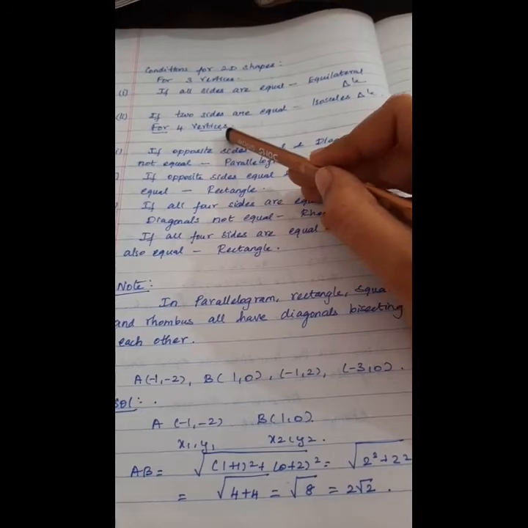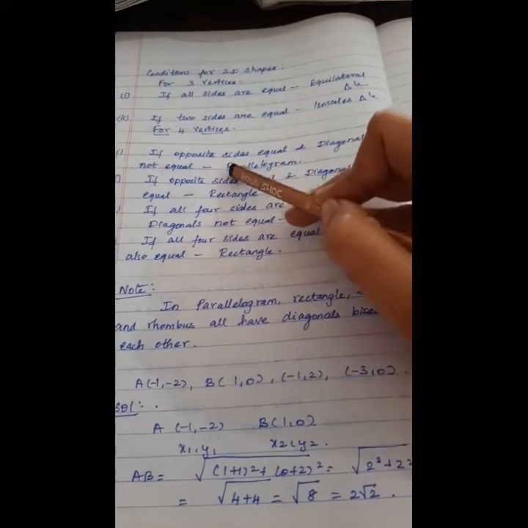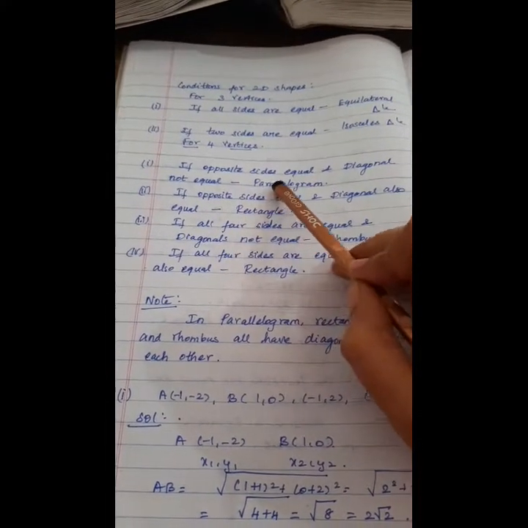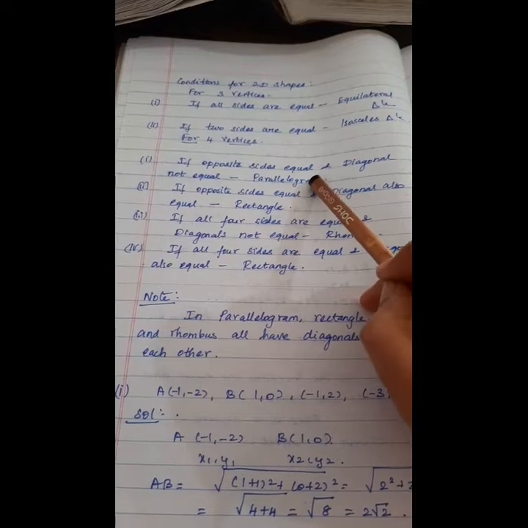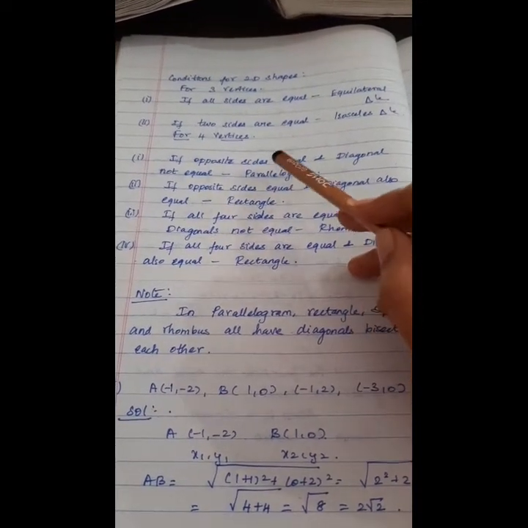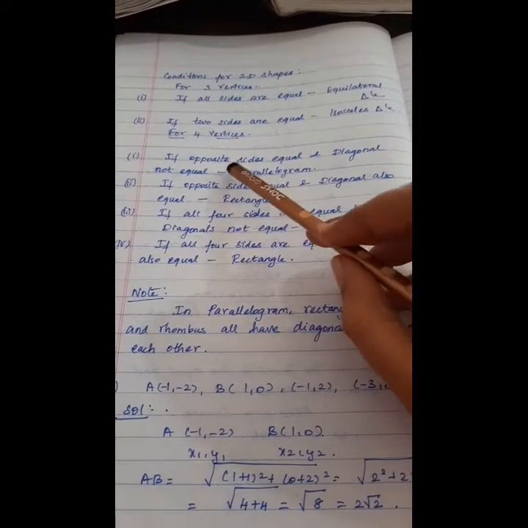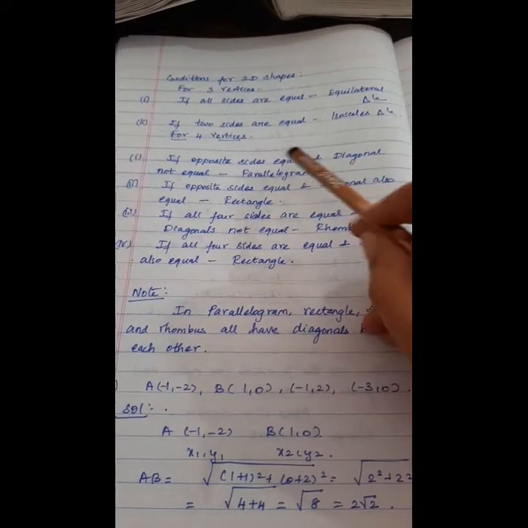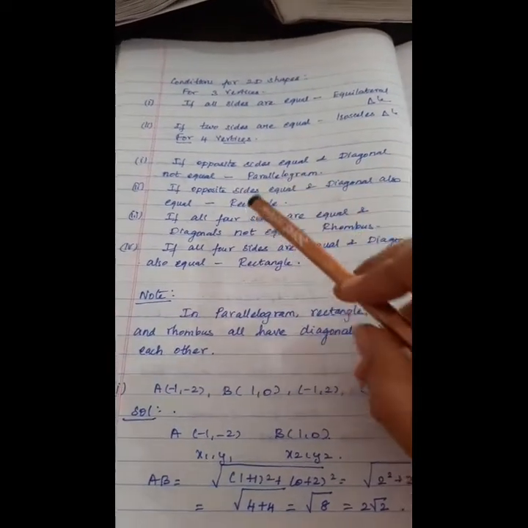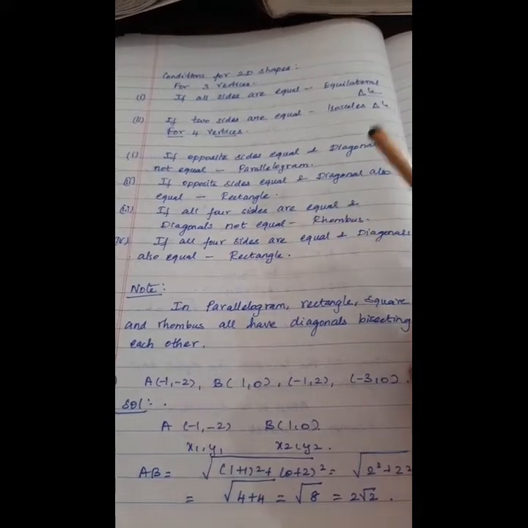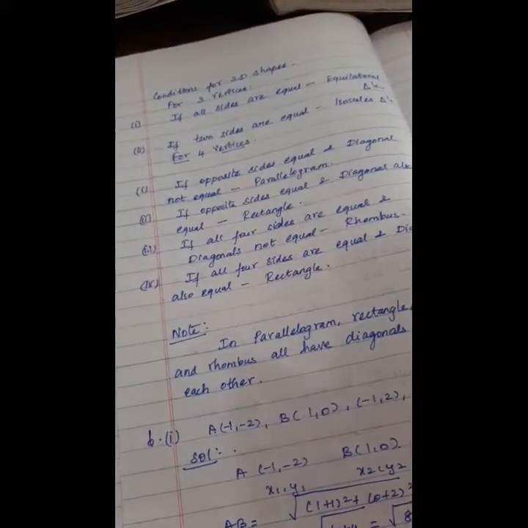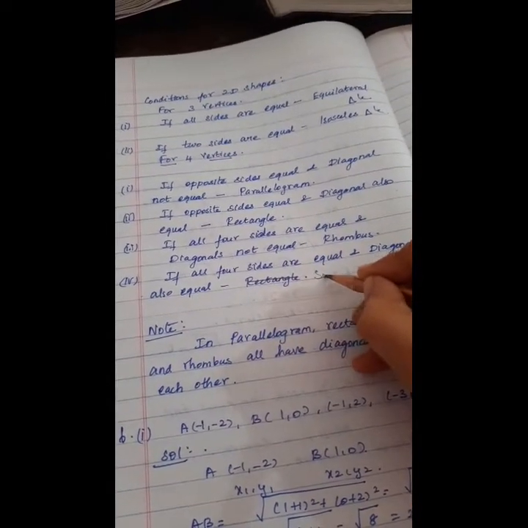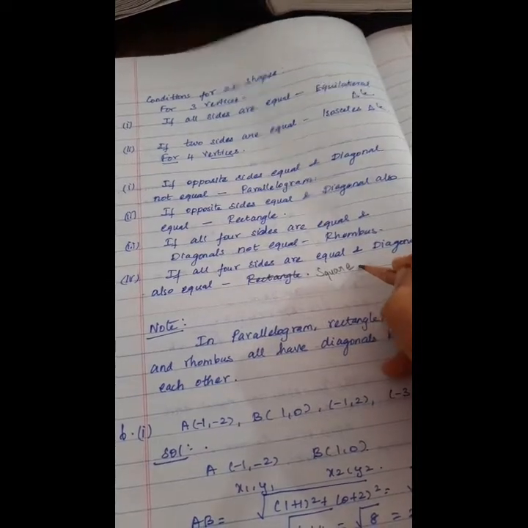When 4 vertices are given in the question, what will you do? You will check the lengths of all the 4 sides. When the 2 opposite sides are equal, it may be a parallelogram or maybe a rectangle. If the opposite sides are equal and the diagonals are equal, it is a rectangle. If the diagonals are not equal, it is a parallelogram. If all the 4 sides are equal, then it may be either a rhombus or a square. If all 4 sides are equal and the diagonals are not equal, it is a rhombus. If all 4 sides are equal and the diagonals are also equal, then it is a square.